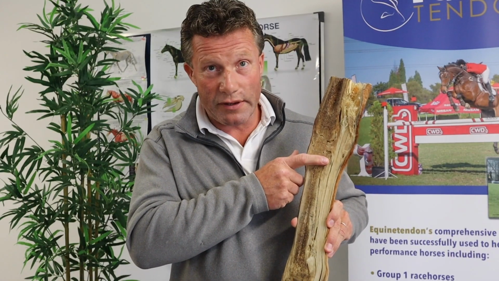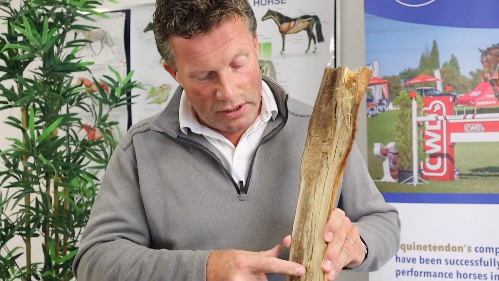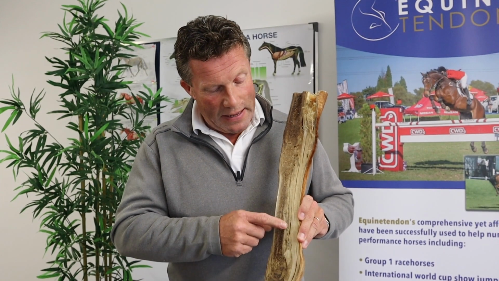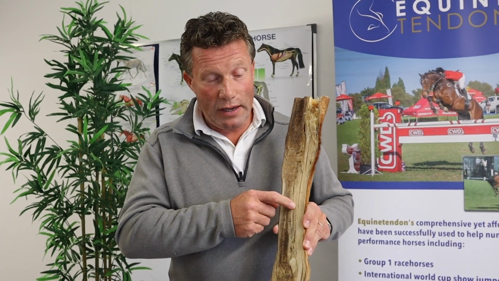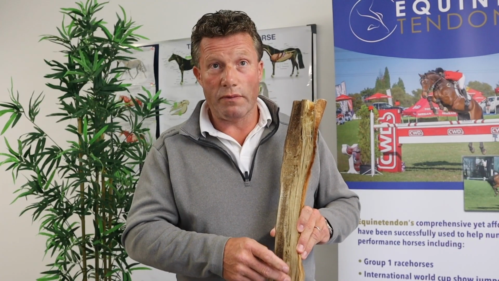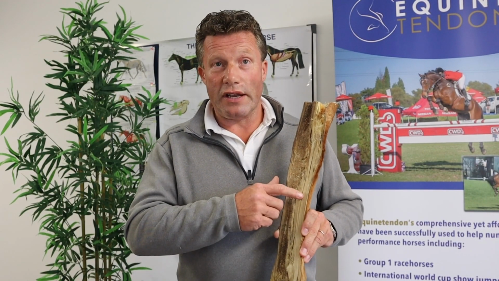Now, the suspensory ligament sits here at the bottom of the knee and stretches out to basically the back of the fetlock through two branches. Now, the difference between a ligament and a tendon, per definition, is that a tendon would connect a piece of bone with a muscle so that there's mobility, and a ligament would attach bone to bone. So bone here, bone there.